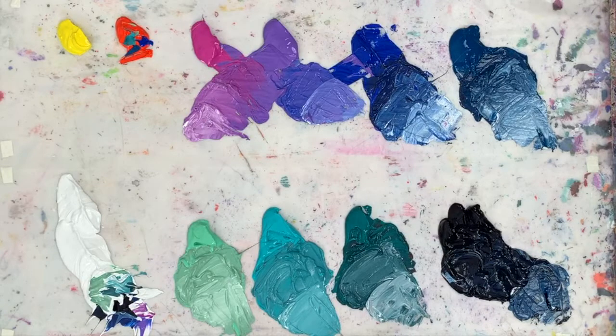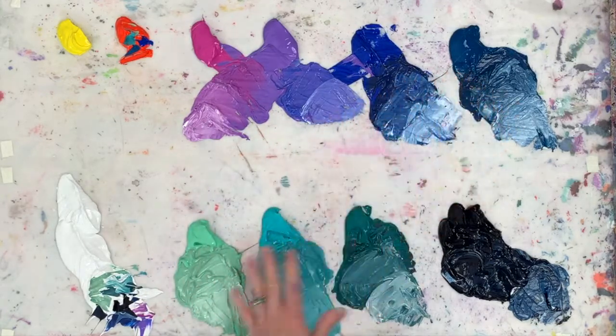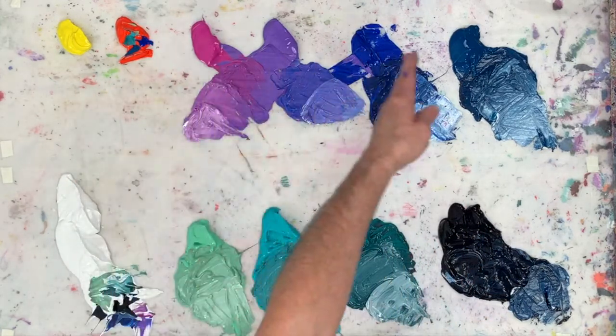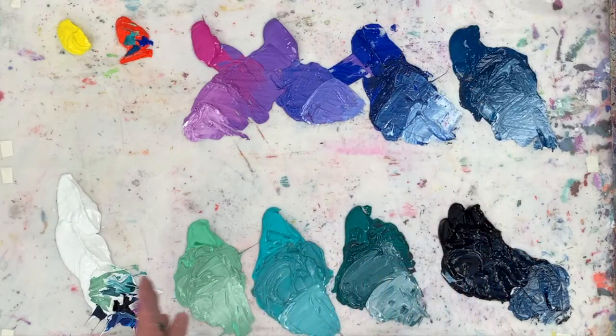All right, I've got everything, and I'm going to randomly sort of mix these together on the canvas, but right now for the palette, I've got it arranged the way I need it, from the warmer colors into the cools and into the greens, into the white.